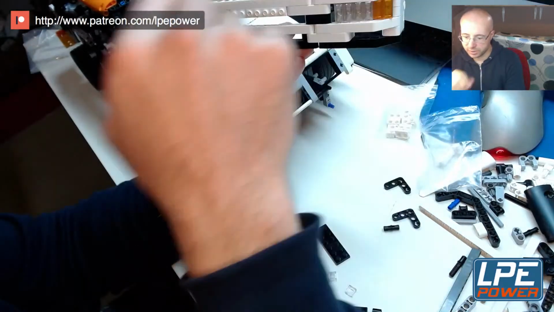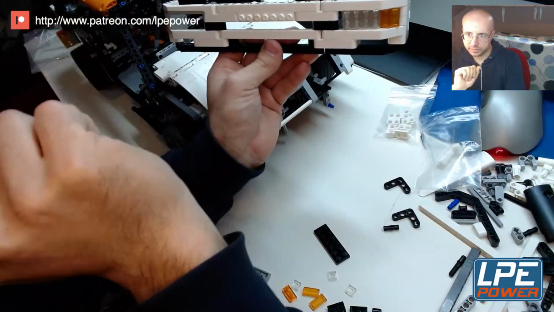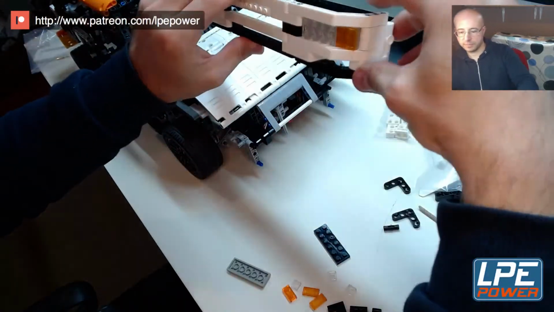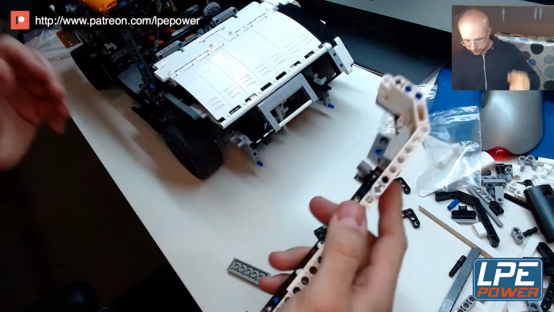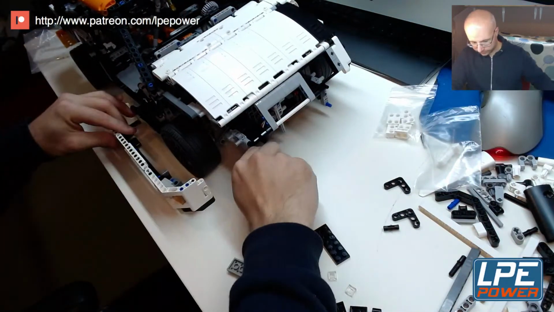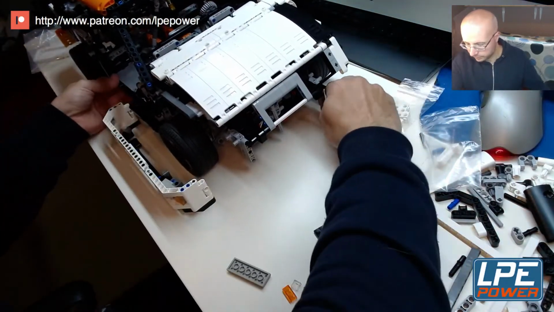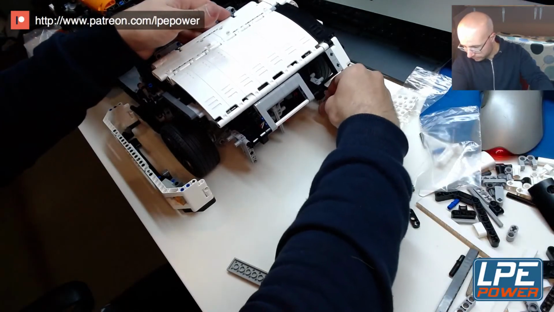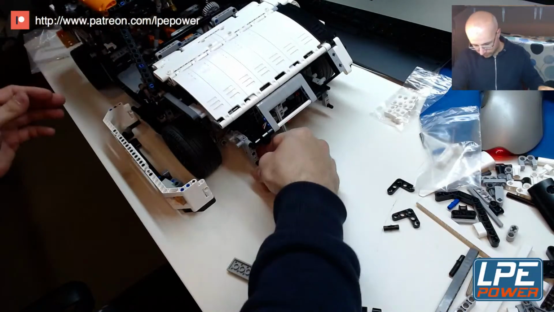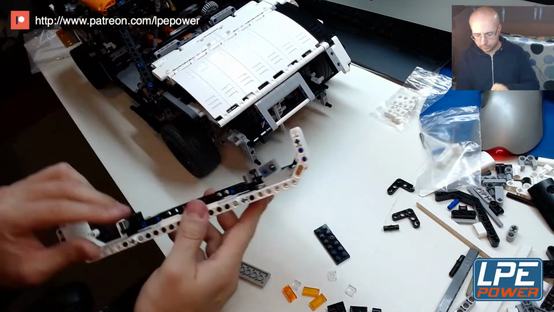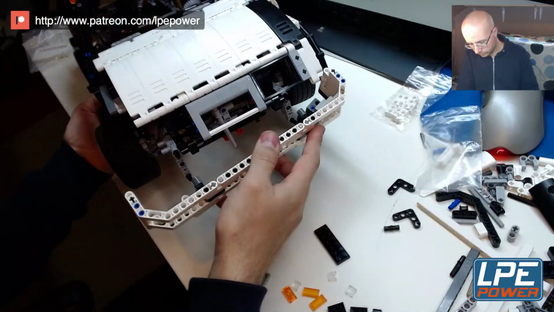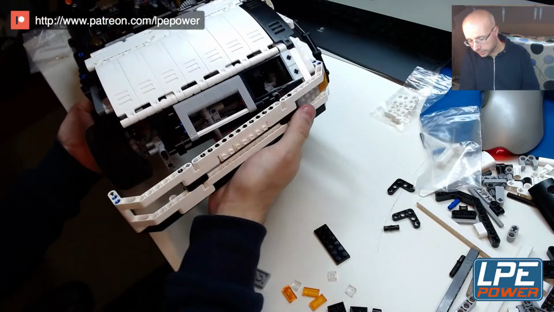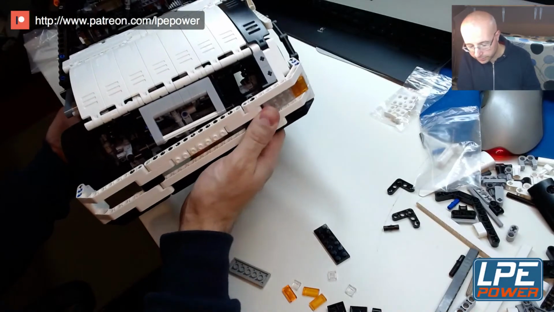If we are really anal about this, we could do this. But let's mount it first and see how it looks. Because it looks different when it's on the car than what we have in our hands.